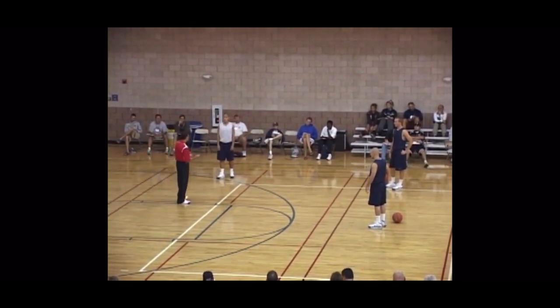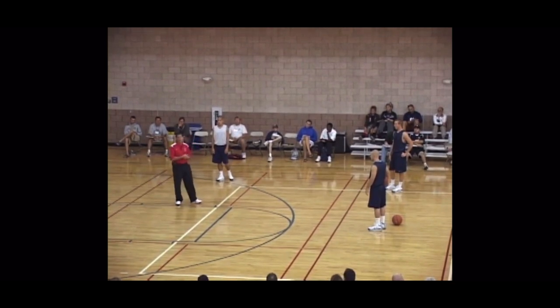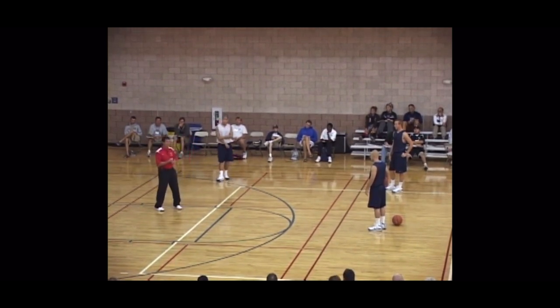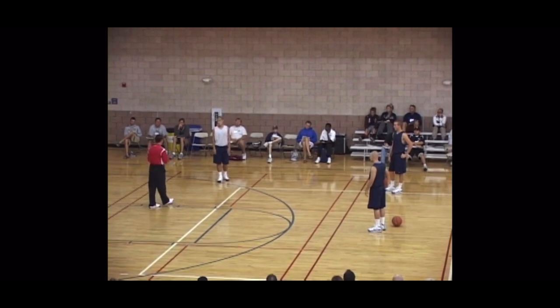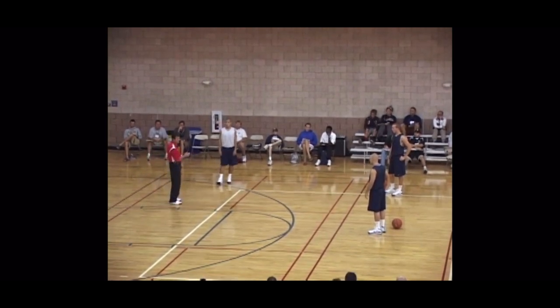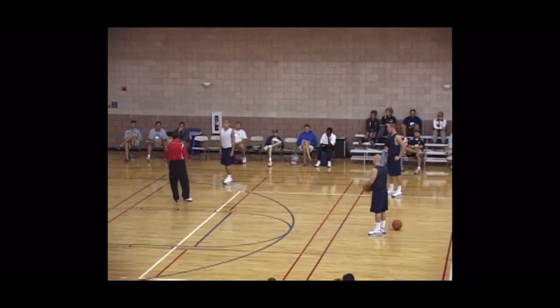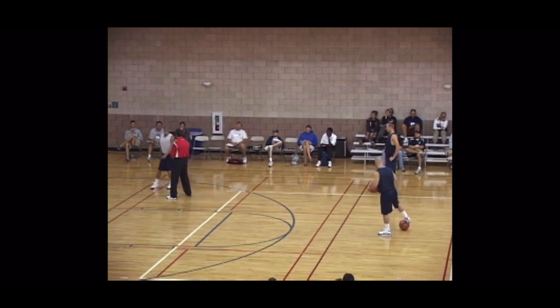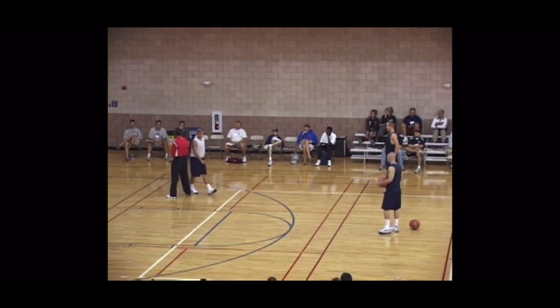I want guys that are going to go hit people. You get hurt when you're trying to avoid being hit. Very seldom do you get hurt when you're doing the hitting. So we want to make sure we're very physical, very aggressive with our screens. We're going to set a wide base, and then I'm reading my man. I'm reading the defense right here.